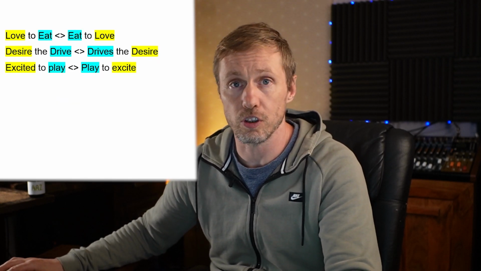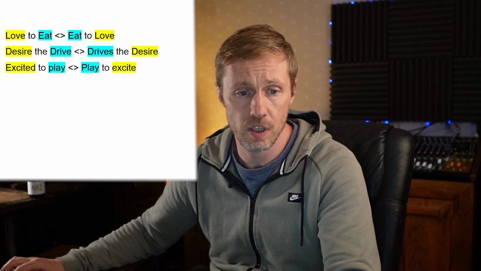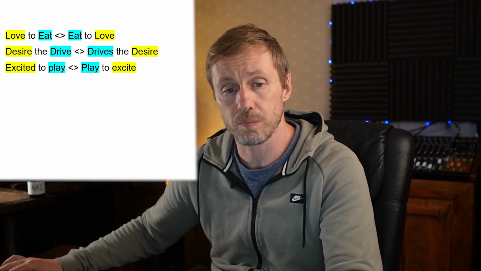Much easier. But I found an even easier way, which is this little system that I created. So it seems to work well mirroring feelings and a verb together, or a verb and a feeling. It doesn't matter which way around. And you keep the sentences really short. So you have just like one adjoining word between the verb and the feeling. So for example, I've got love to eat to love. Desire the drive, drives the desire. Excited to play, that flips as play to excite.